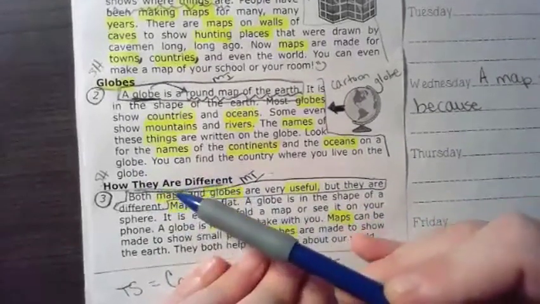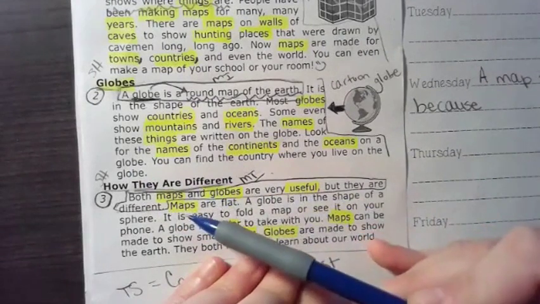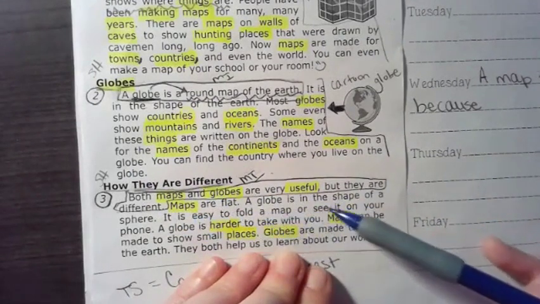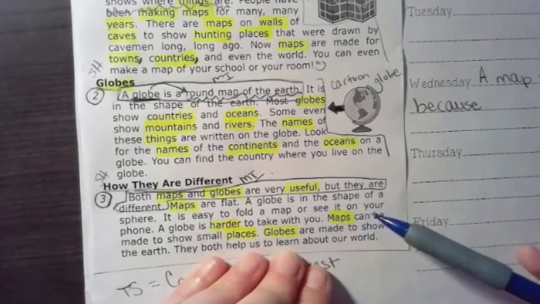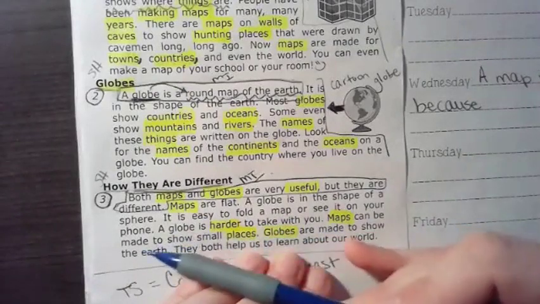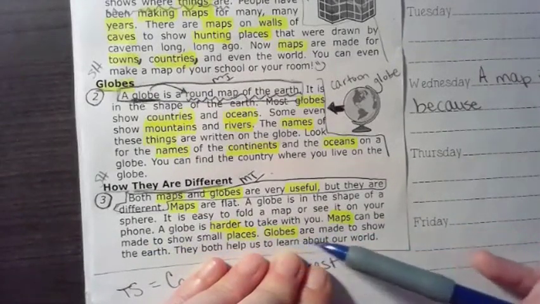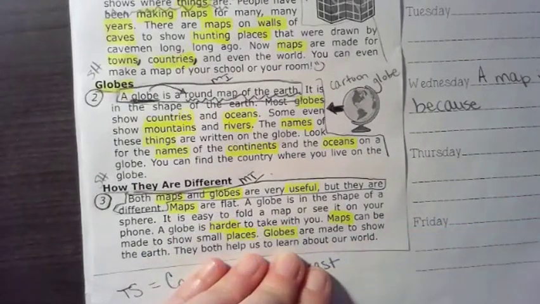How are they different? Both maps and globes are very useful, but they are different. Maps are flat. A globe is in the shape of a sphere. It is easy to fold a map or see it on your phone. A globe is harder to take with you. Maps can be made to show small places. Globes are made to show the earth. They both help us to learn about our world.